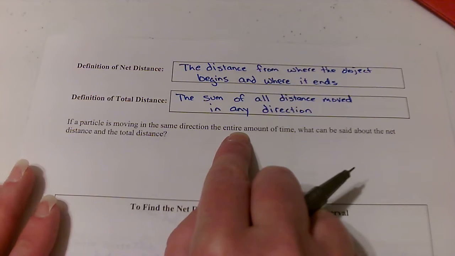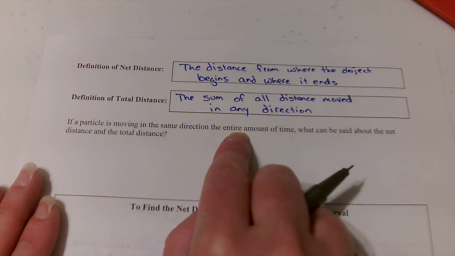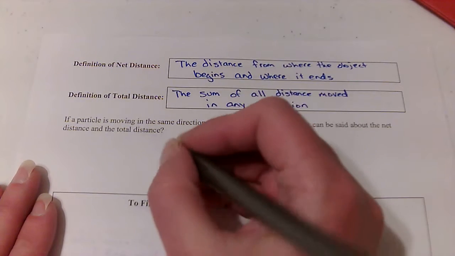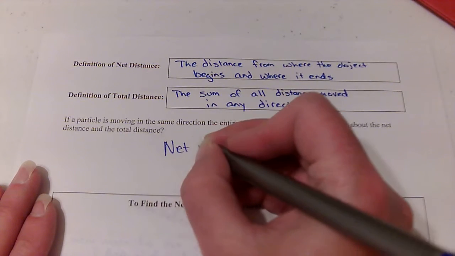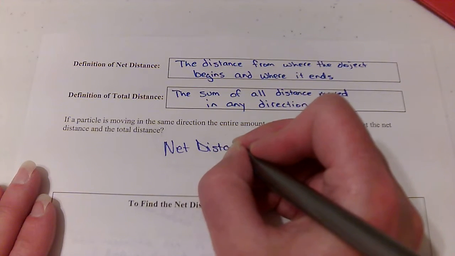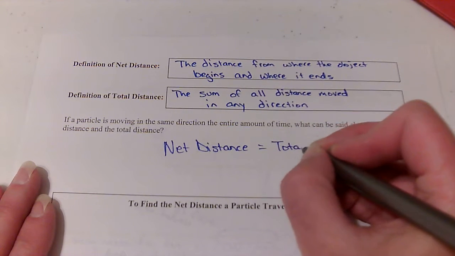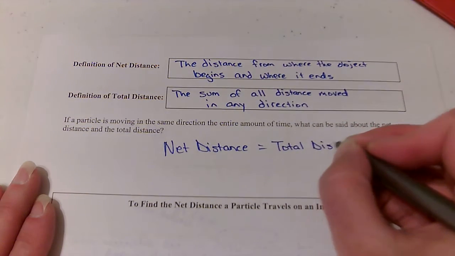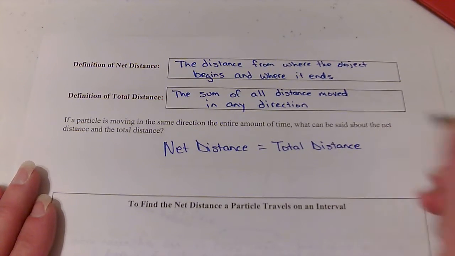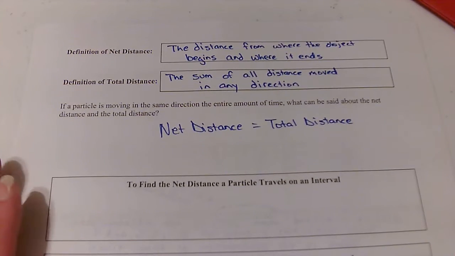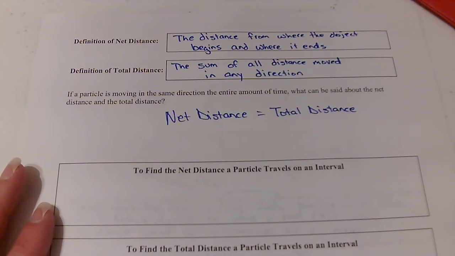Now, what if I'm moving in the same direction the entire amount of time? Never turned around. Well, that means that my net distance would be the same as my total distance. But if I turn around even once and backtrack a little bit, then my total distance is going to be longer than my net distance.